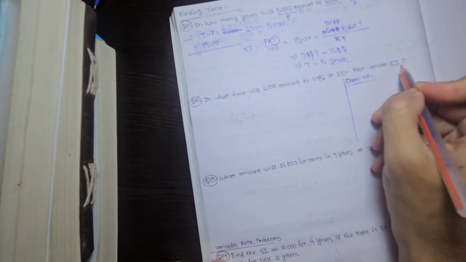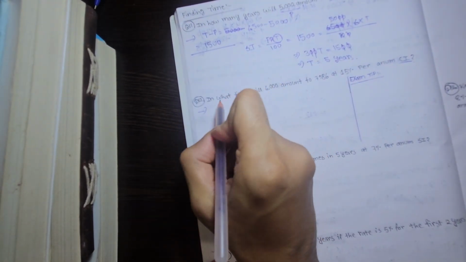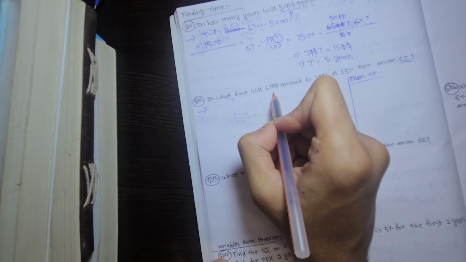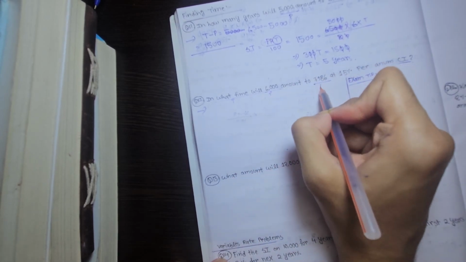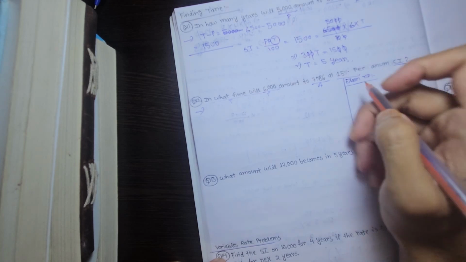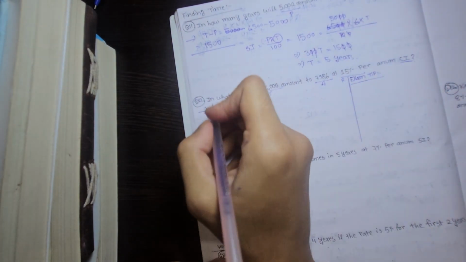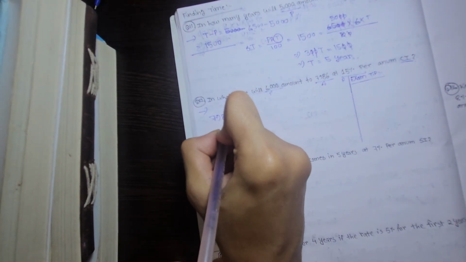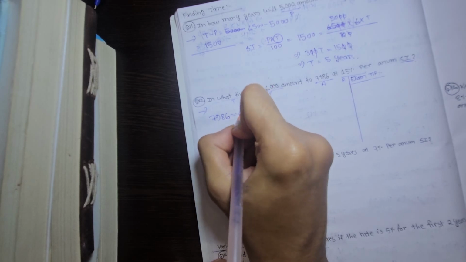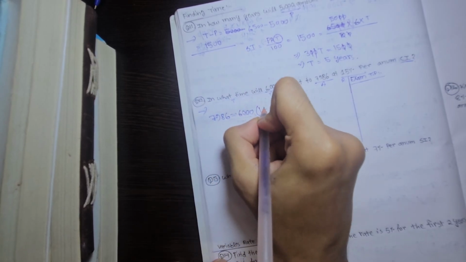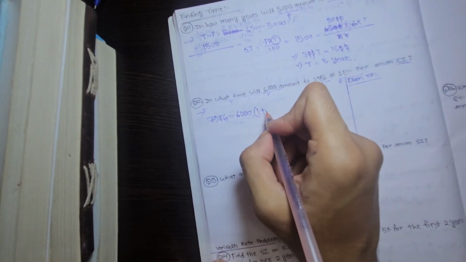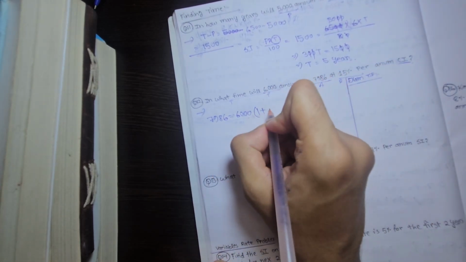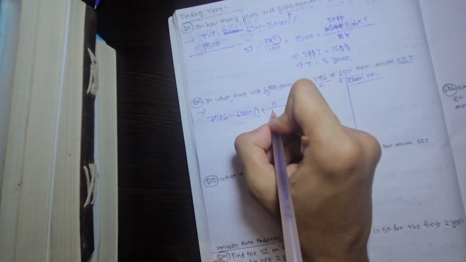Now for the compound interest, it's a similar question where we need to find the time. The principal of 6000 will become 7986, at 15% per annum, which is the rate of interest. So we can write 7986 equals principal 6000 times (1 plus rate of interest, 15 by 100) to the power n.